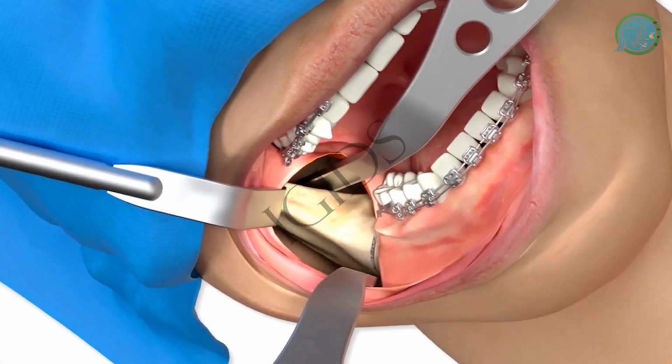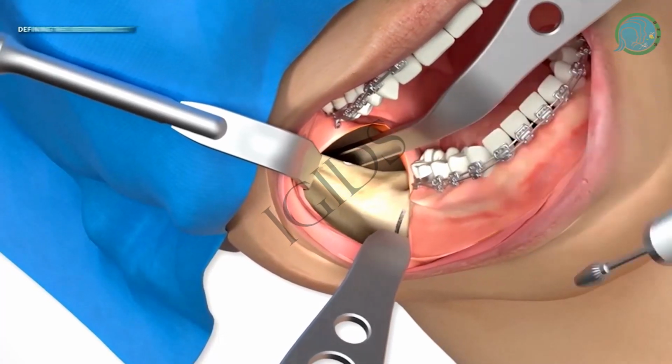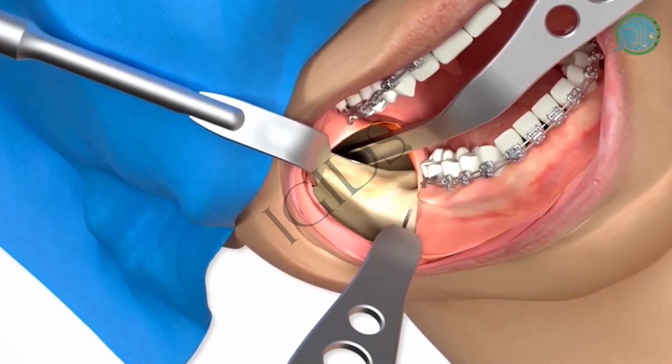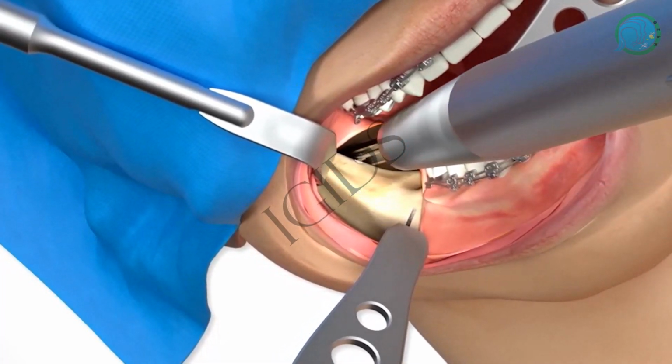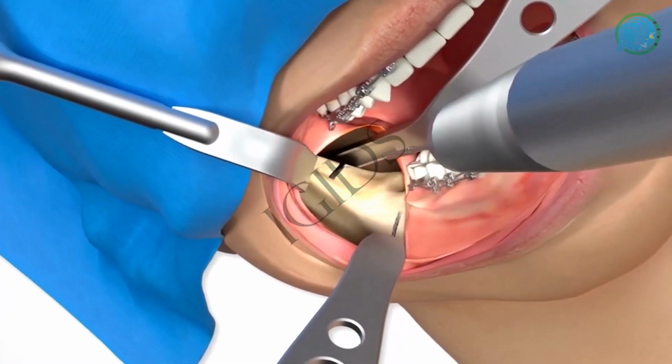Then we place a channel retractor that fits under the inferior border of the mandible. The osteotomy line between the cut at the medial ascending ramus and the vertical cut is connected. Lingual split is placed using a micromotor.